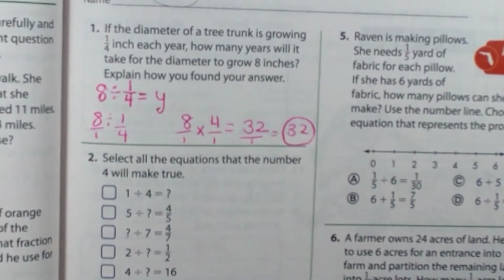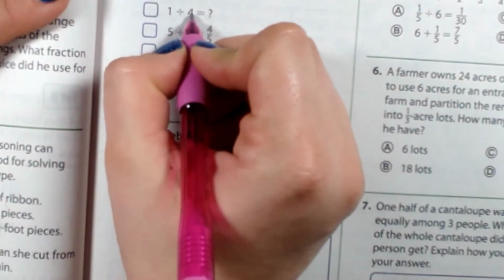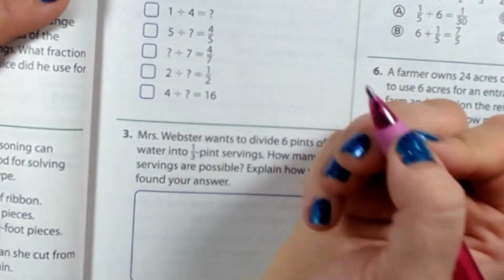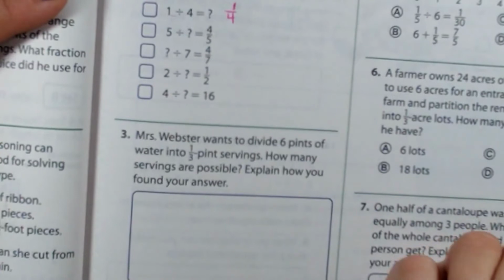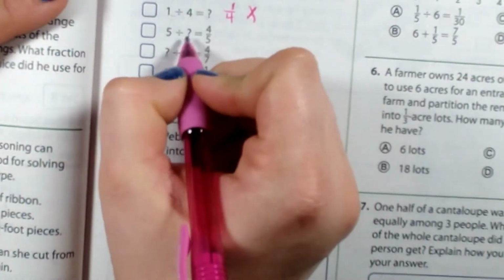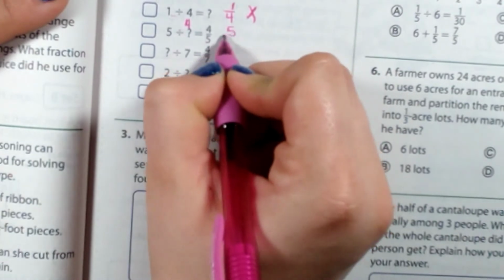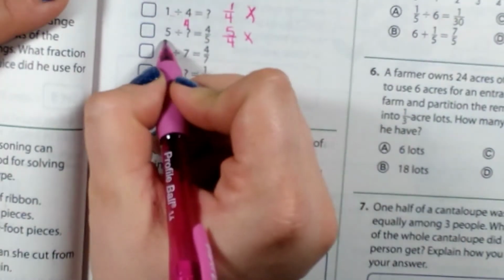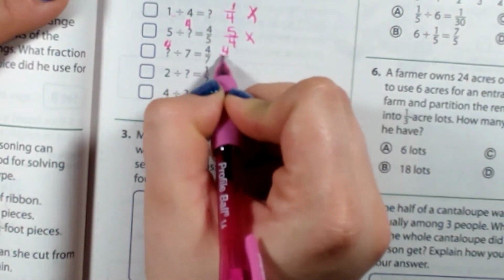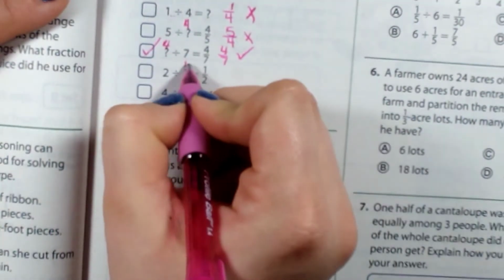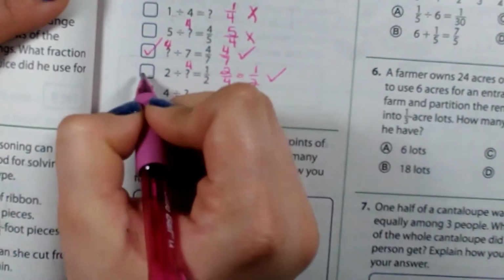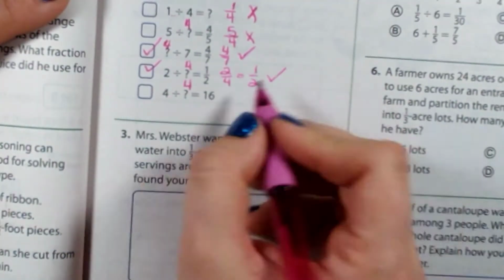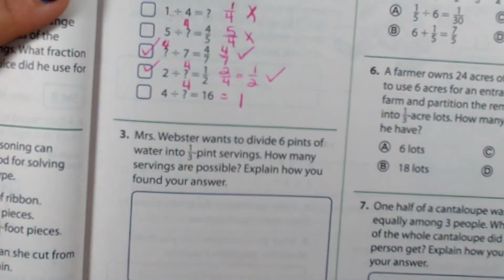Okay. My next problem is select all the equations that 4 will make the number true. So 1 divided by 4 equals 4. 1 divided by 4 equals 1/4. So that is not correct. 5 divided by 4 would be 5/4. So that's not correct. 4 divided by 7 would be 4/7. 2 divided by 4 would be 2/4, which is also 1/2. So that's correct. 4 divided by 4 would be 1. So that is not correct.